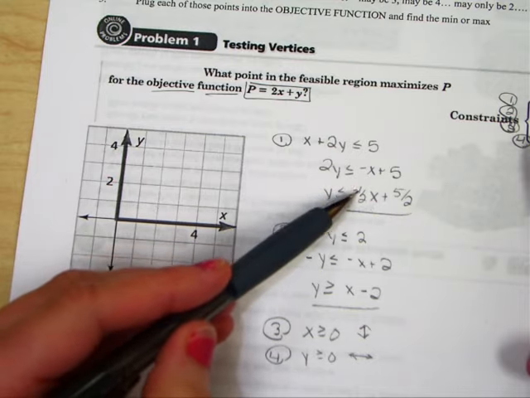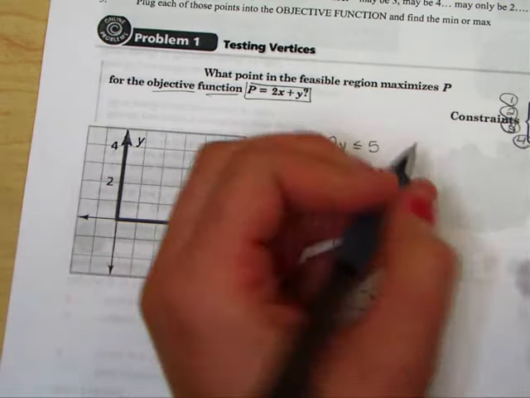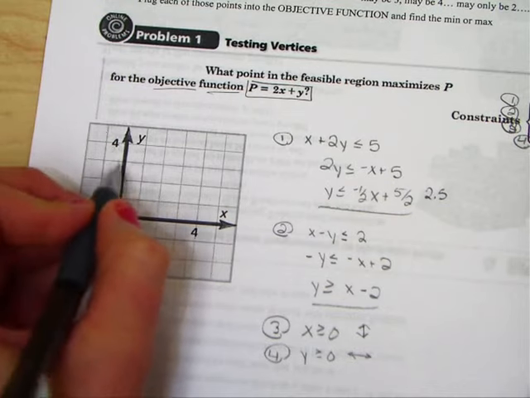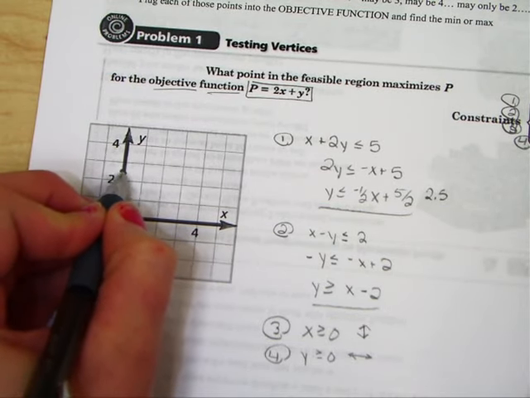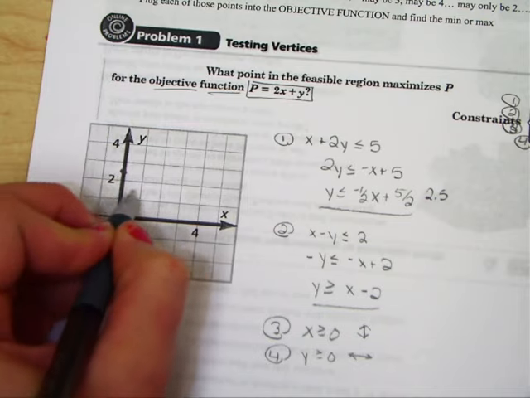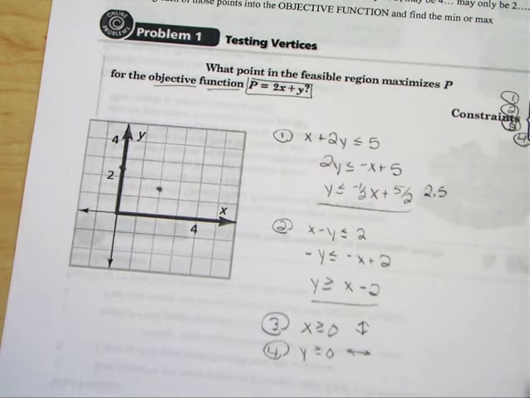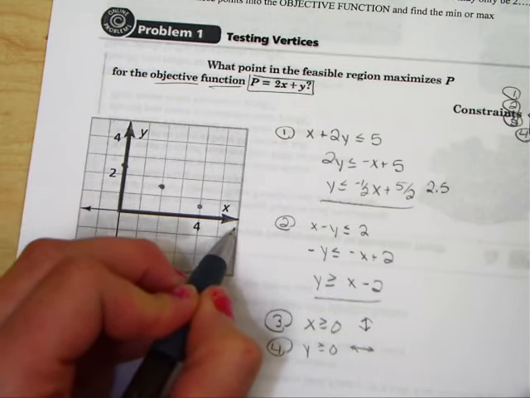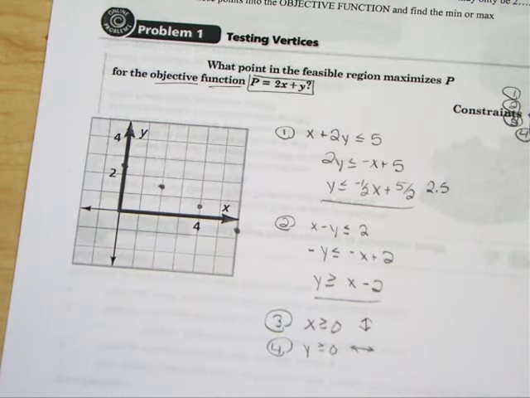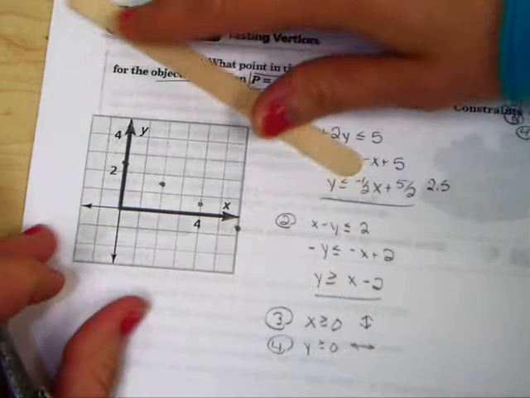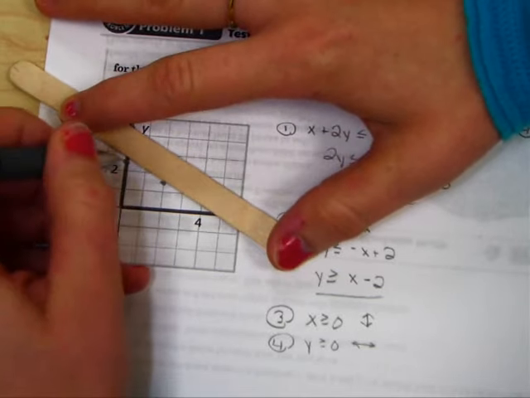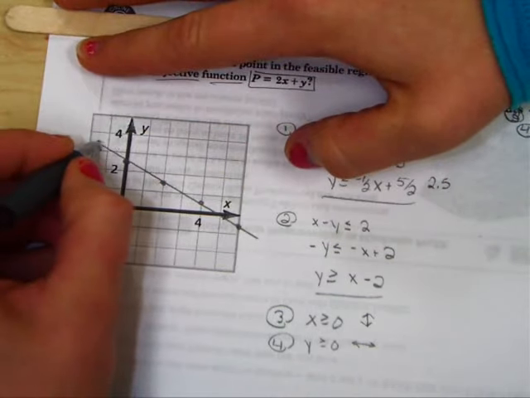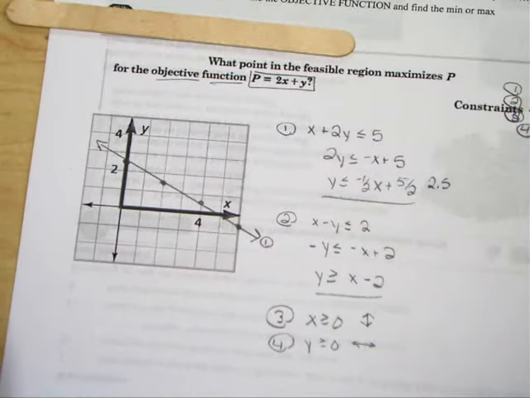Y is less than or equal to negative 1/2 x plus 5 over 2. Just so you know, 5 over 2 is the same thing as 2.5. Then I'm going to go up 2 1/2 and make my y-intercept. I'm going to go down 1 over 2. Look how I'm in the middle of my boxes since my y-intercept was by a half. Down 1 over 2. Get a straight edge and connect. That is line number 1.